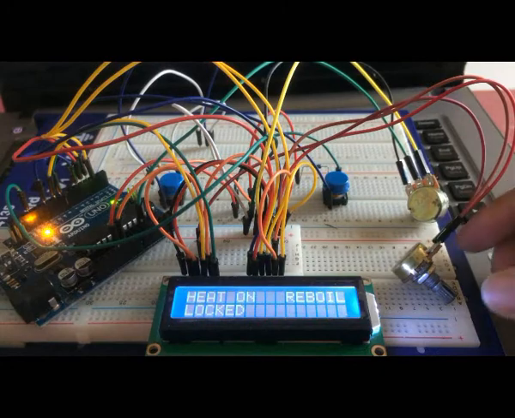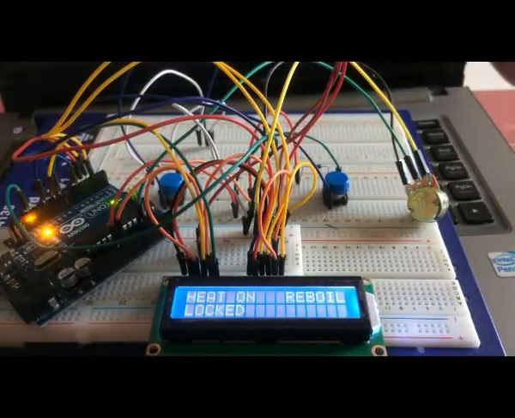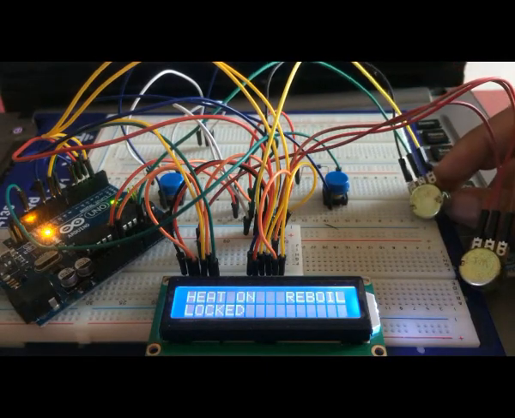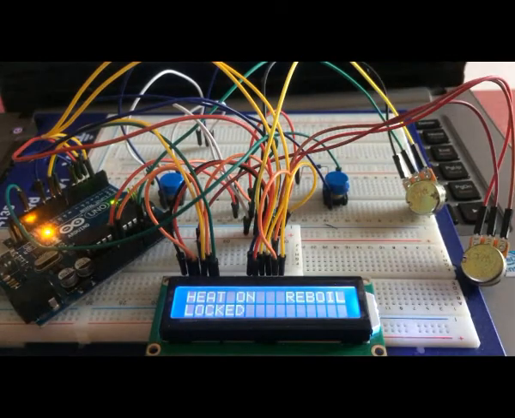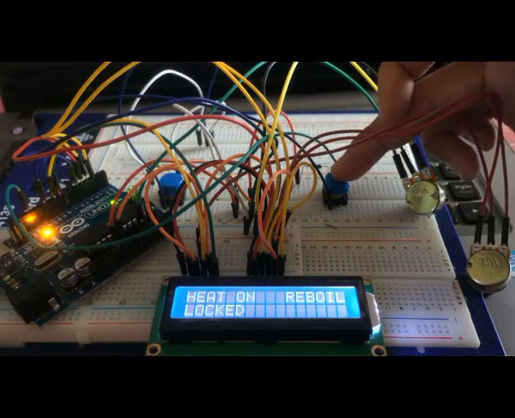One of the potentiometers I used to simulate the brightness of the LCD, as you can see there, the brightness of the backlight of the LCD. And the other one is to simulate the temperature for the boiler. This button is used to unlock the boiler and start to pour water. To unlock the boiler, we need to press for 2 seconds.